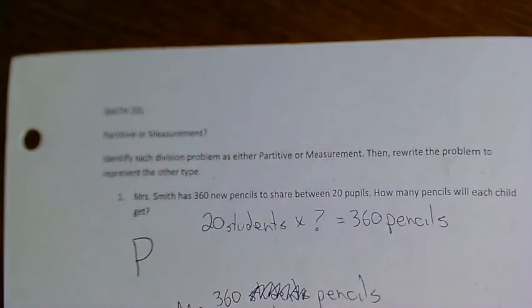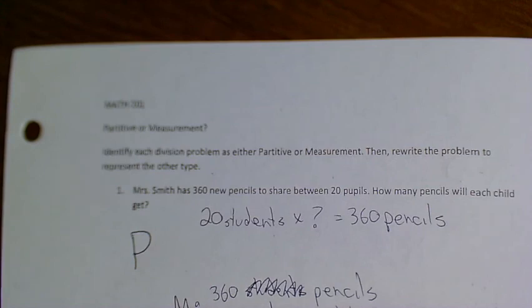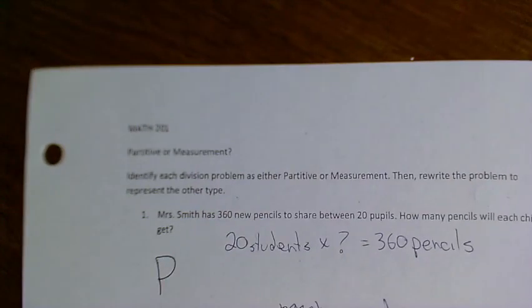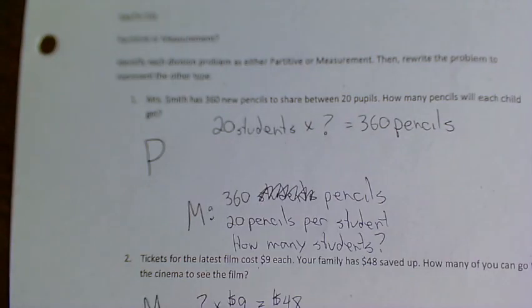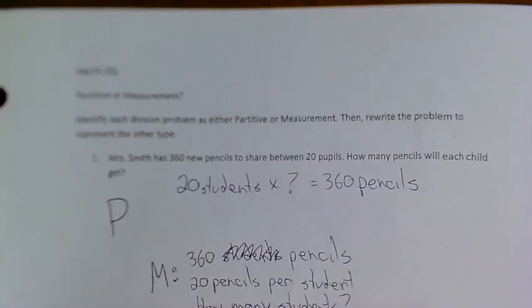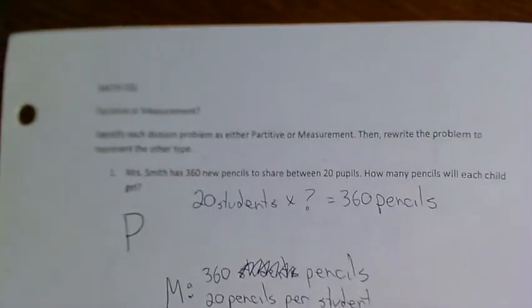So I hope this video clarifies the difference between partitive and measurement. You do have a test coming up this week. I will be asking you to be able to explain the difference between partitive and measurement, and be able to identify them. Again, it relates back to our word problem types, whether the size is unknown or the number of groups is unknown. So make sure that you know how to do these for your exam coming up.